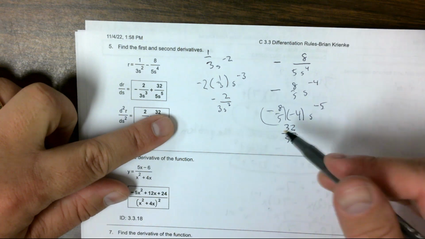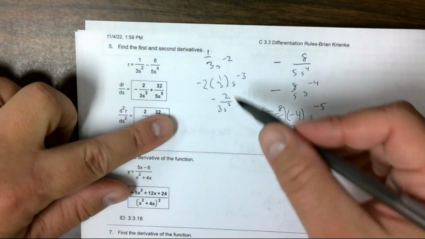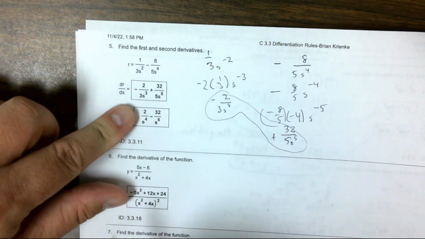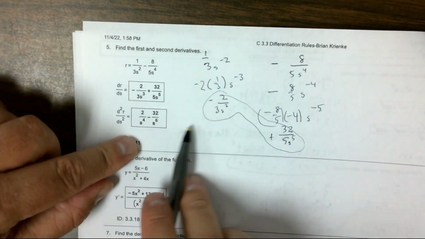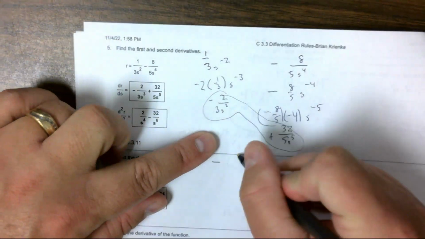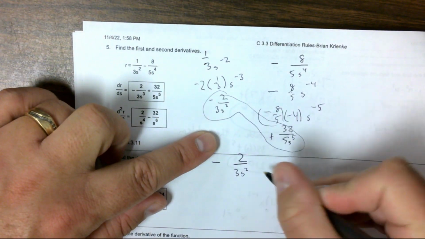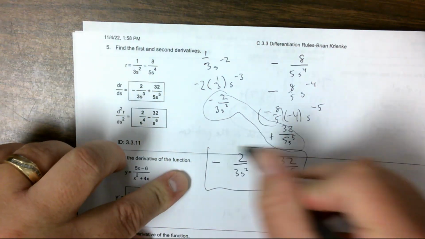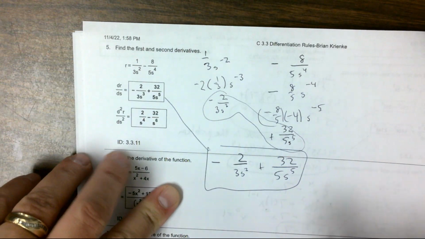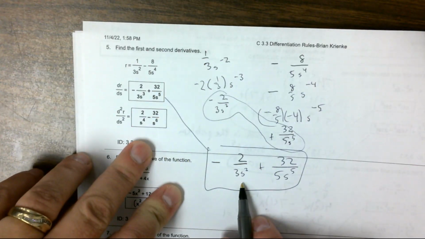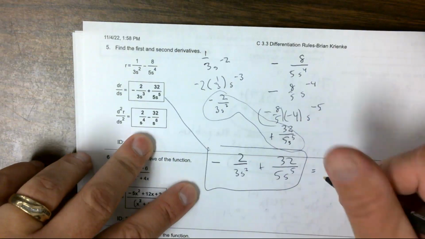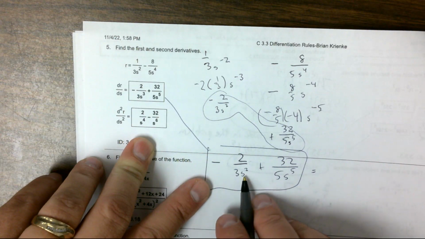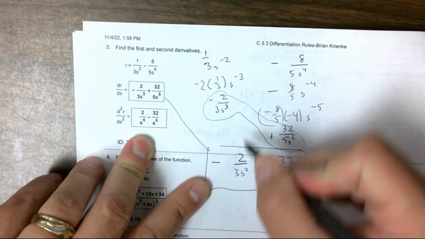So then you just put those together. So that kind of groups together like that. Let me write that better. -2 over 3s cubed plus 32 over 5s to the 5th. So that's your answer. Okay, now we want to go one more level. Whoops, I put squared here and that was cubed. Couldn't read my own writing.